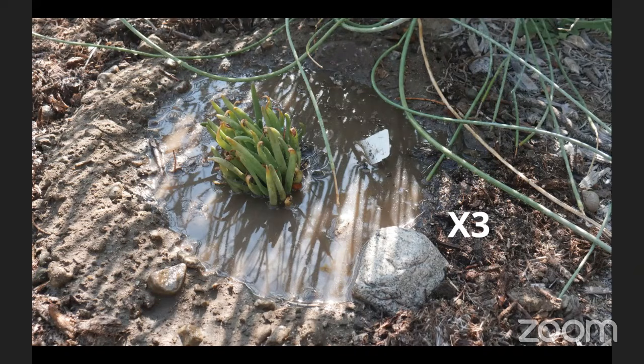Oftentimes, a mistake that I find people are making is they're watering too often and not deep enough, or just when they do water, it's not deep enough. You really want to make sure that water penetrates. And so this plant, after it's established, might only get watered once a month with a hose, but I'll water it kind of 3 times in a row for a while to make sure that I'm really getting that water to penetrate down through the root ball.